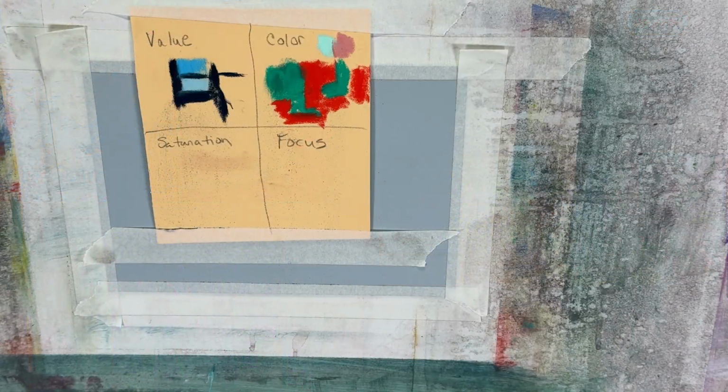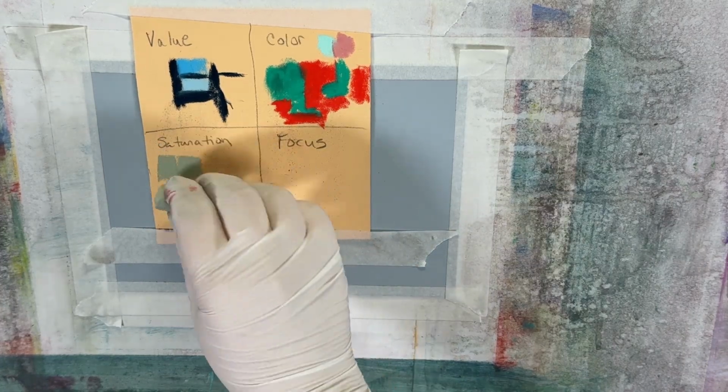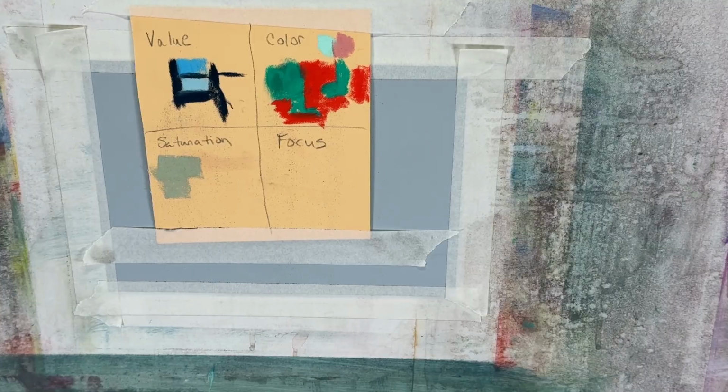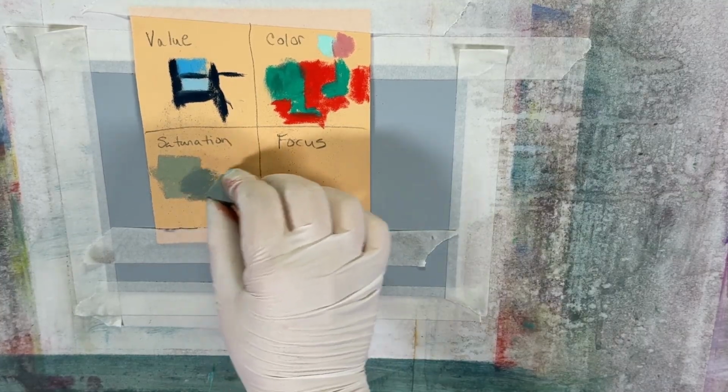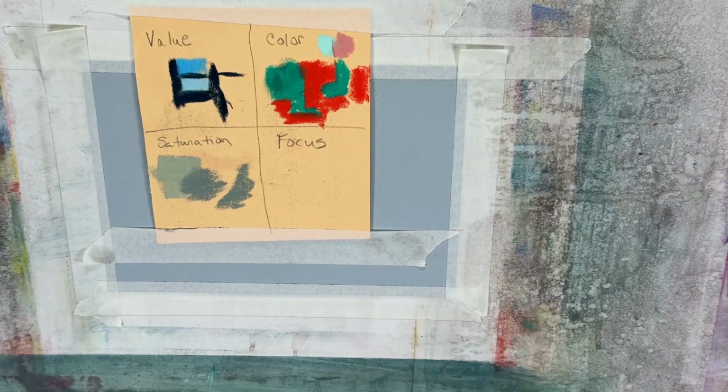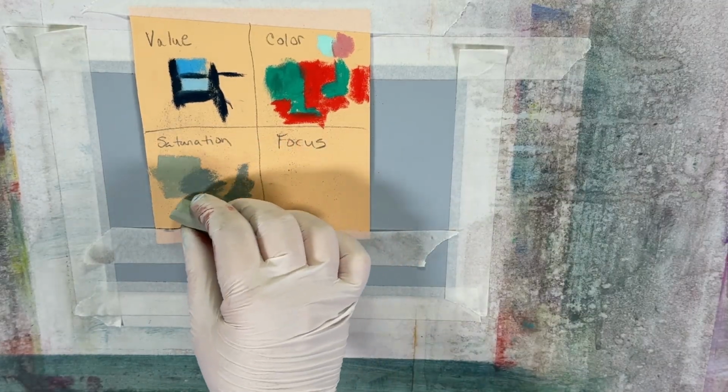All right, now let's talk about saturation. This is another great way to create contrast. So if we just have some of these colors down, they're kind of desaturated, right? They're more towards gray.